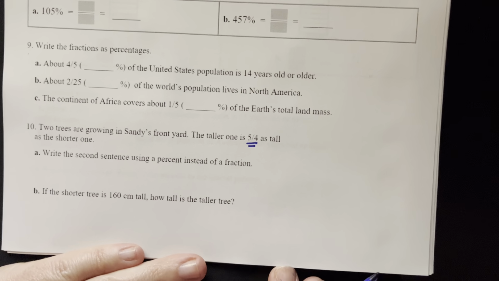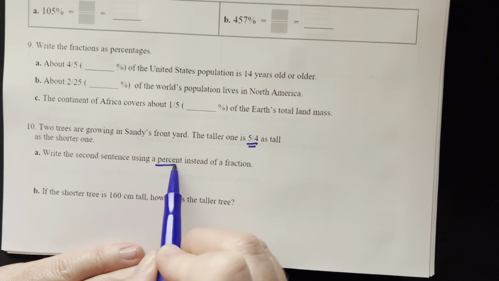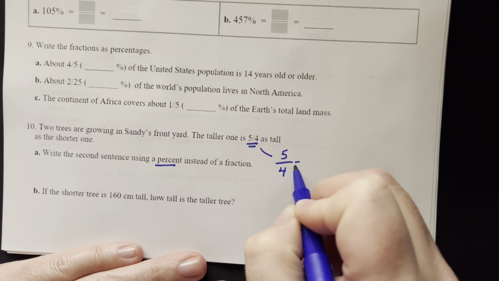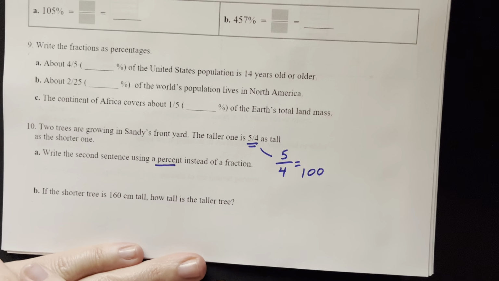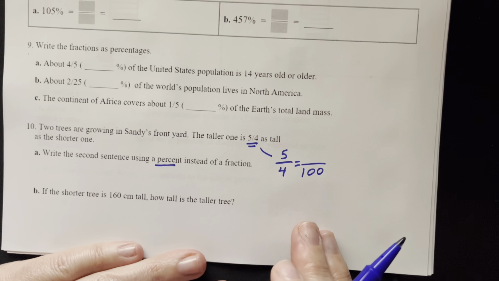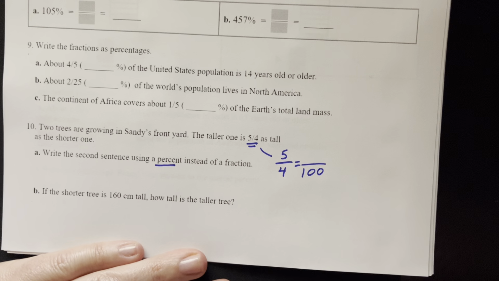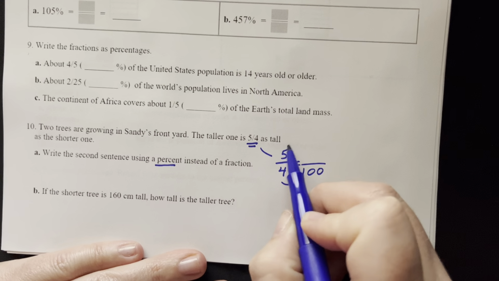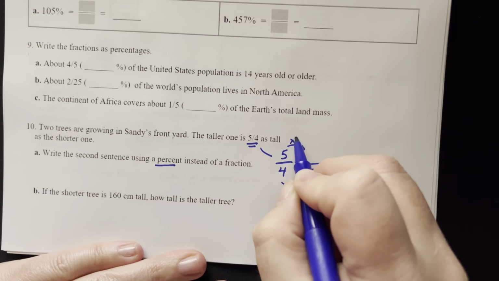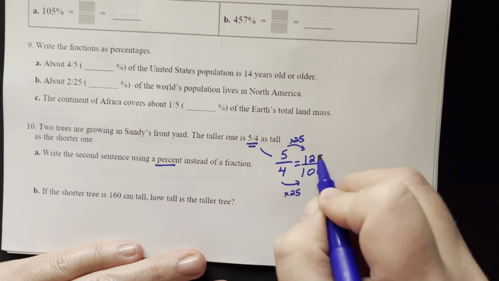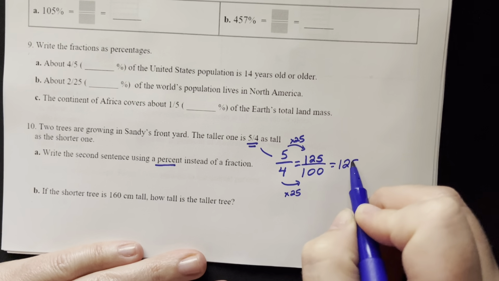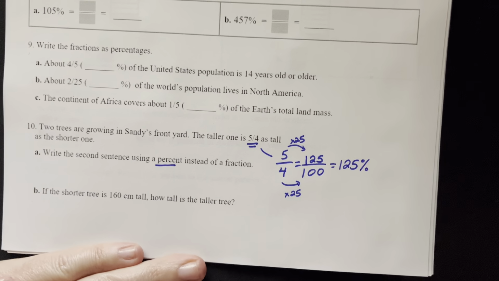So it's asking us to write the second sentence with a percentage. That means we need to rewrite 5/4 as a percentage. So I'm going to first find the 100th equivalent and then write it as a percentage. Because we know that relationship as multiplying by 25, which means our numerator is 125. So the percentage is 125%.